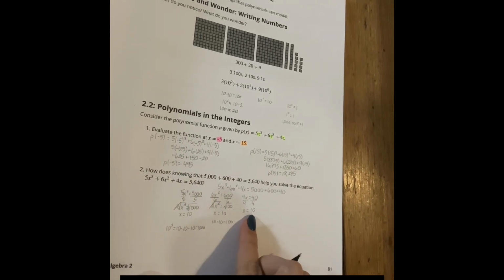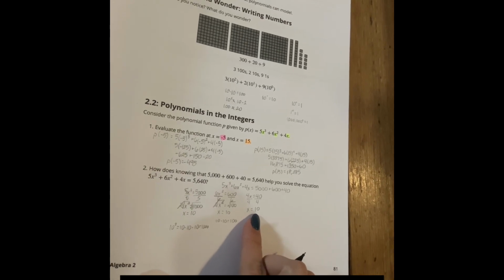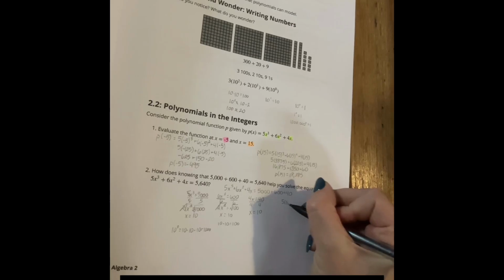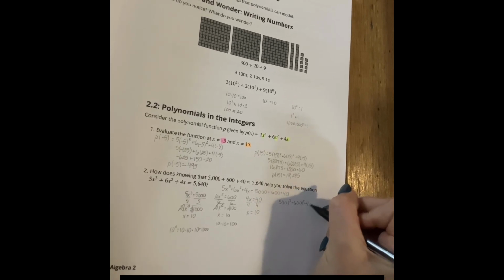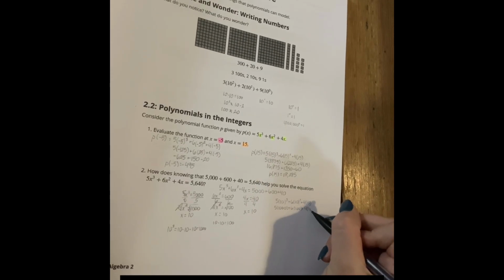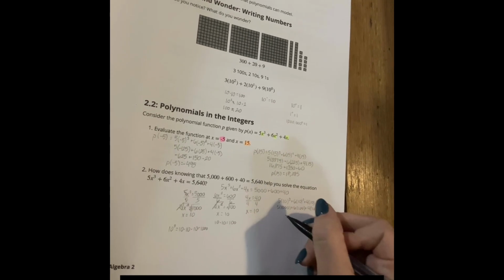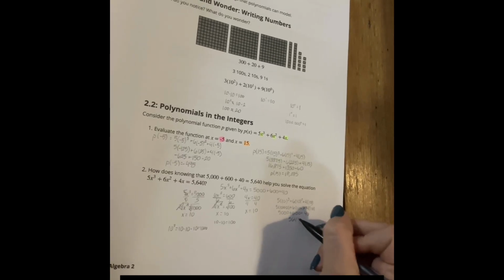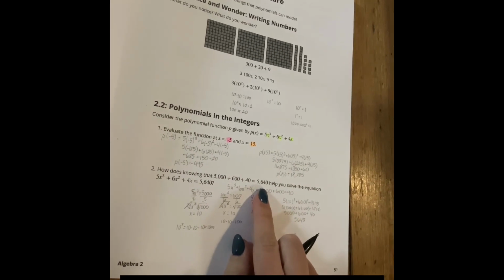Now all three of these do give me the same value. And I can double check that. So if I plug in 10 here, and 10 here, and one more 10, I would get 5 times 1,000 plus 6 times 100. And just like earlier, I'm going to keep it consistent and leave my 10 there for now. I get 5,000 plus 600 plus 40, which does give me 5,640, like I wanted right here.